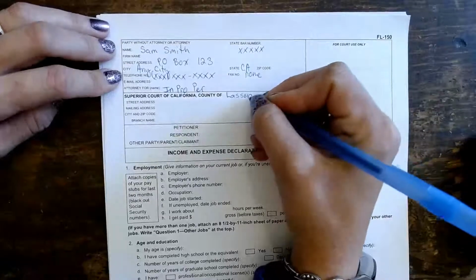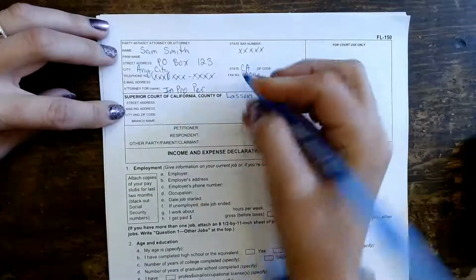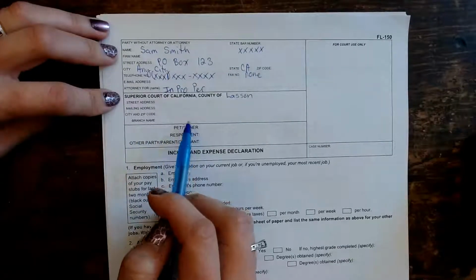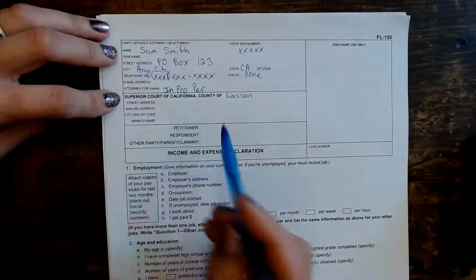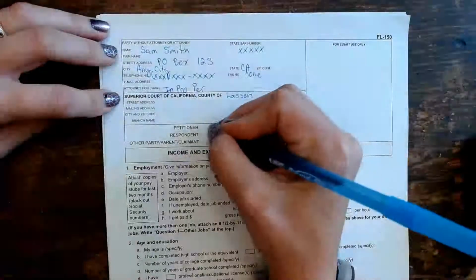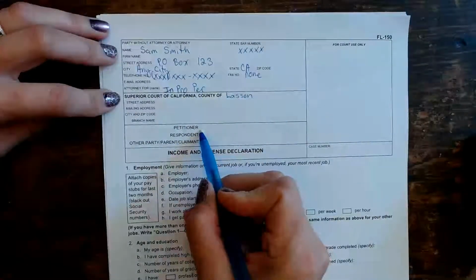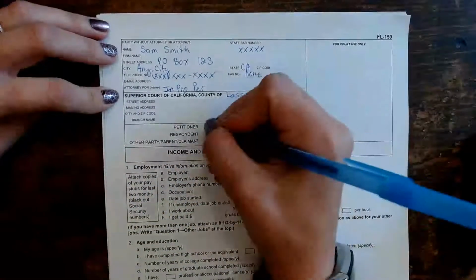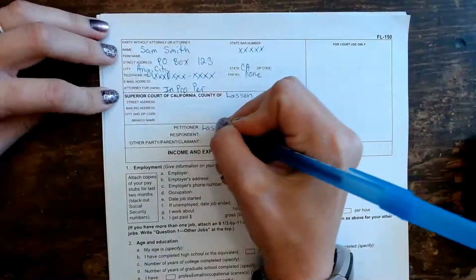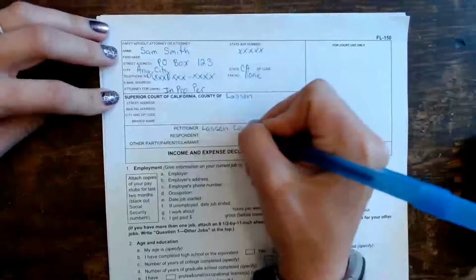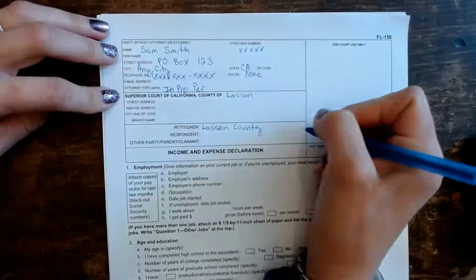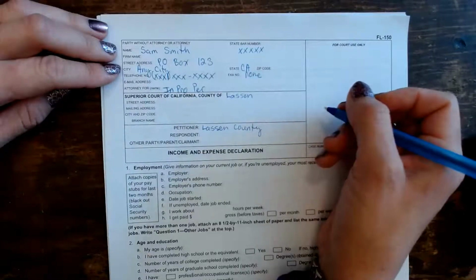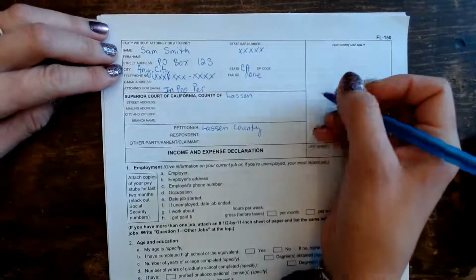You're going to put the county that your case is actually in, and then you're going to put the street mailing address of your court. You're going to put the name of the petitioner, which might actually be a county. So in this case, it might be Lassen County. It might be the name of the person who filed for a divorce or the custody orders. So it might be you, it might be the other party.